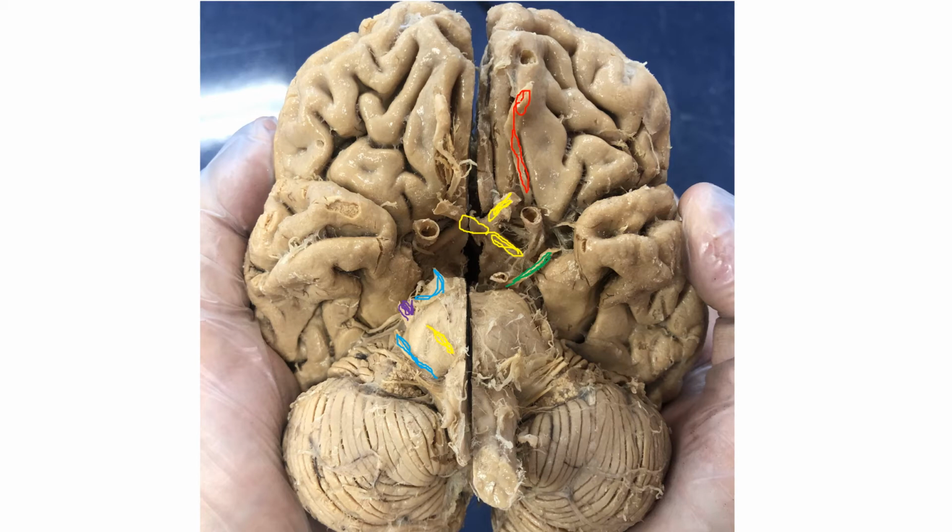The 2 divisions leave the cranial cavity through the internal acoustic meatus, and then they travel through the facial canal. Once they're there, they form the facial nerve proper and leave the cranium together through the stylomastoid foramen. And once the facial nerve reaches the face, it enables many functions, as you know, like facial expression, and does some secretion and also taste sensation.